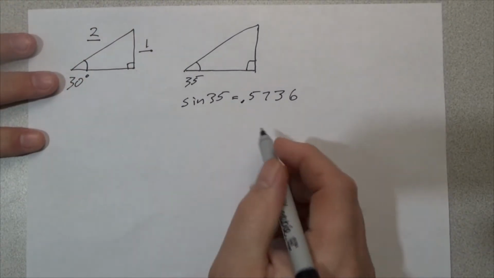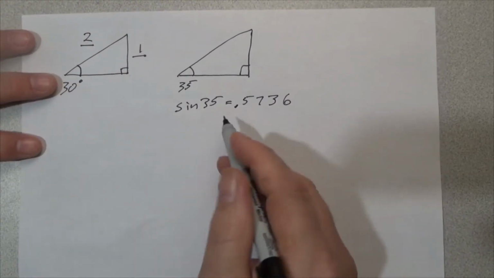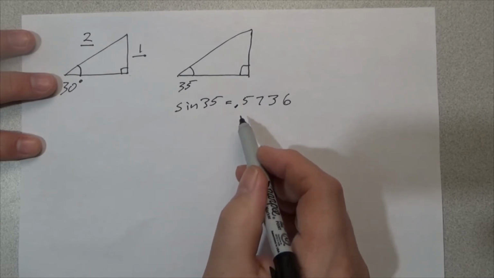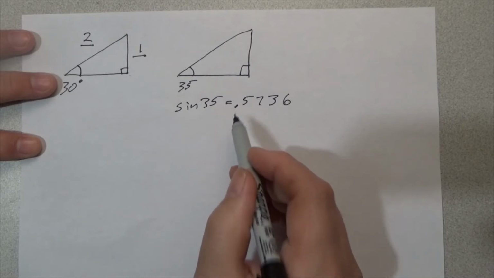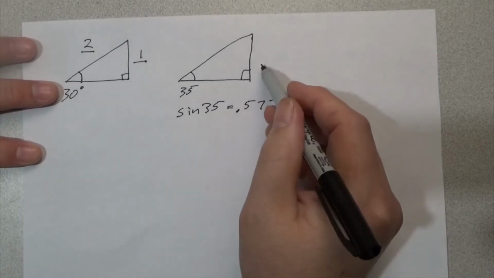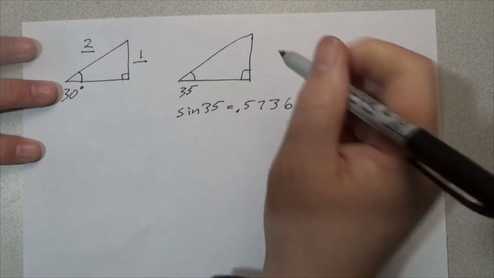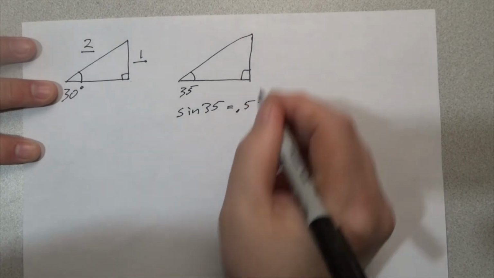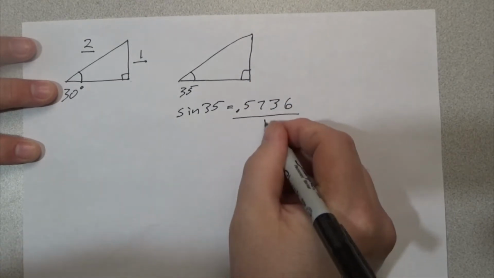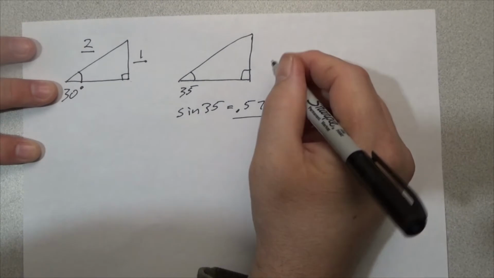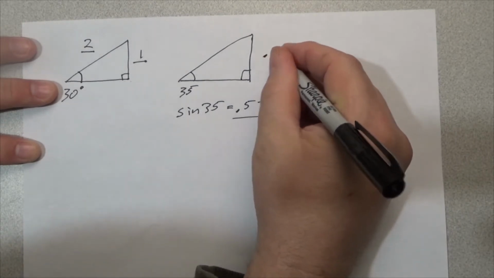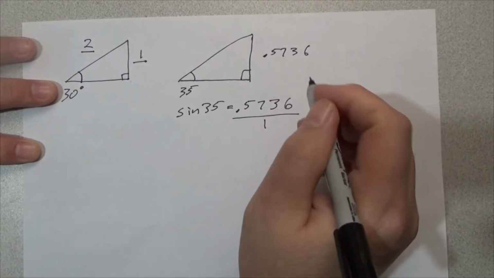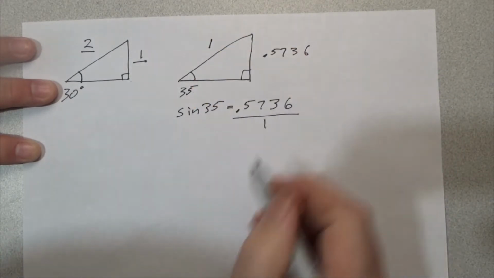So what does this decimal mean? This is still going to be the opposite over the hypotenuse, so that is this ratio. If I were to put it on this triangle very similar to the way I did it here, I would just say that the opposite side is 0.573576 over 1, and if you rounded it further, that's where you would round it.